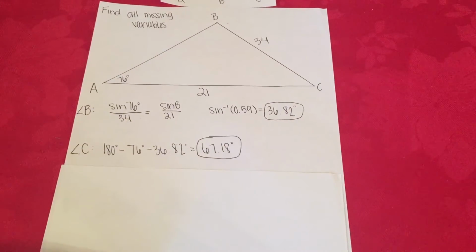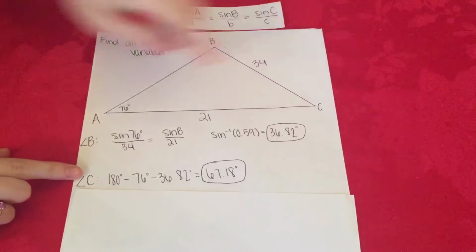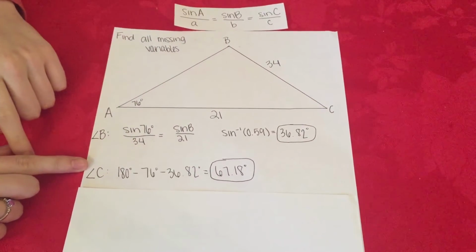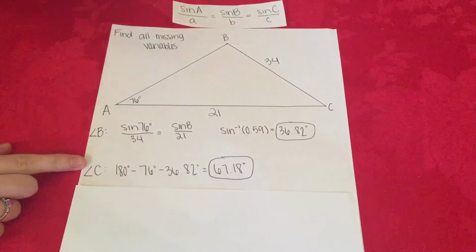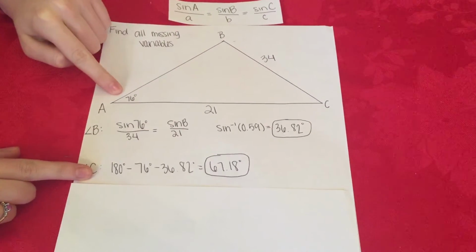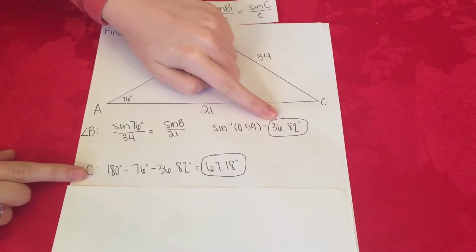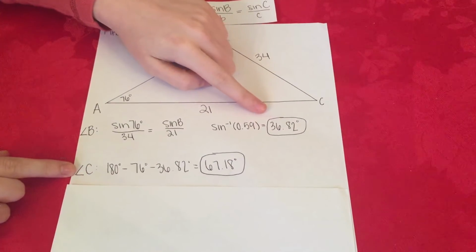Next, we are going to find the measure of angle C, right here. Instead of doing this whole process again, we can just simply subtract everything from 180, since all the measures equal 180. So we have 180 minus 76, and then minus what we found for measure of angle B, which is 36.82. And we get that the measure of angle C is 67.18.